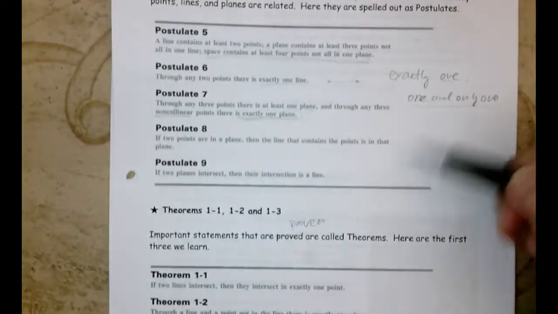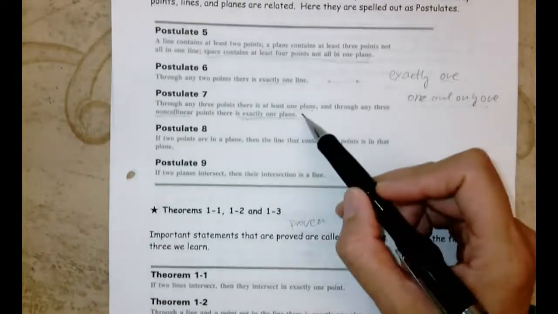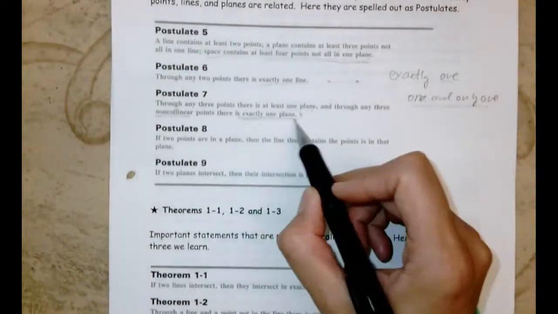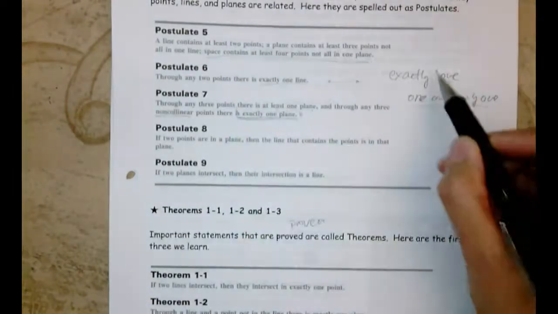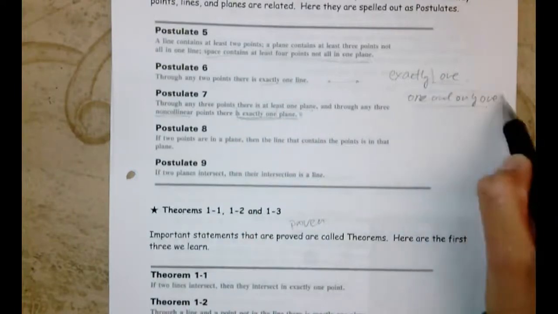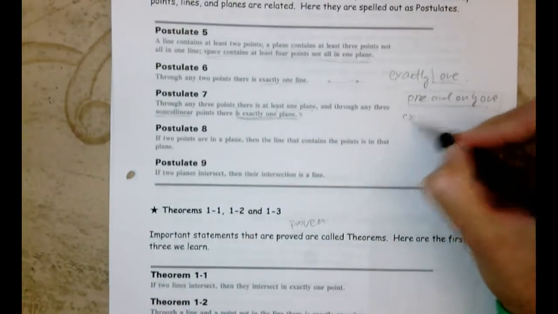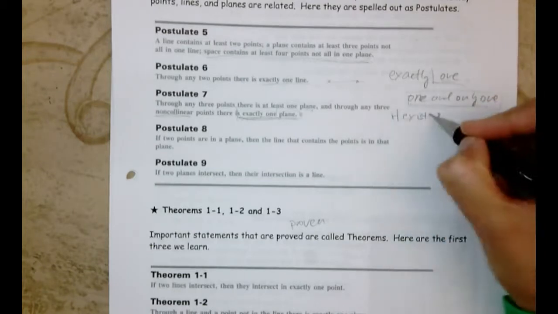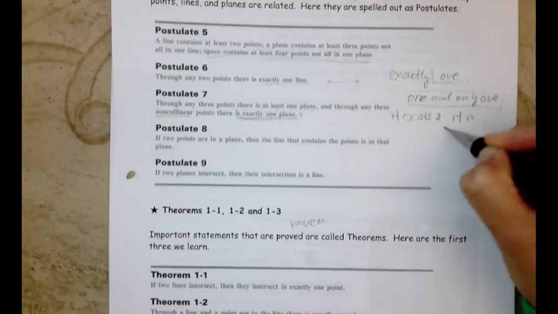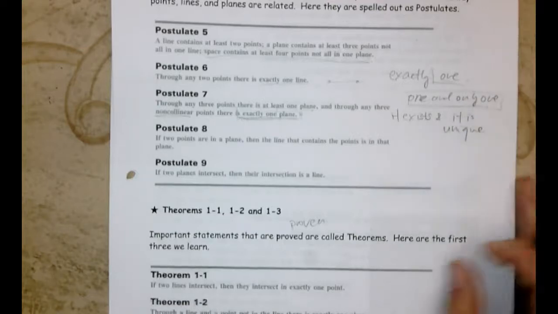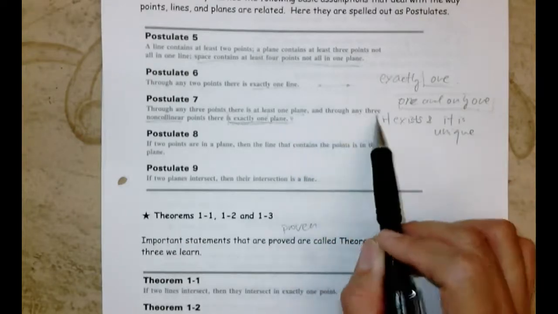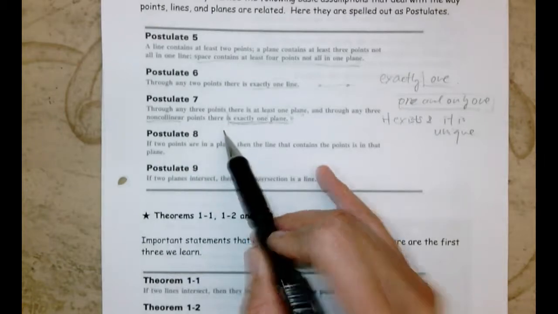There are a couple examples where you have to rephrase these postulates in one of these ways. So exactly one, and one and only one, and it exists, and it is unique, are all saying the same thing. Or also, you can say determine. Okay, the three non-collinear points determine the plane. These are all saying the same thing, meaning that there is only one.